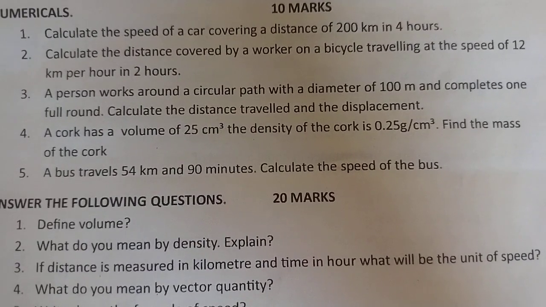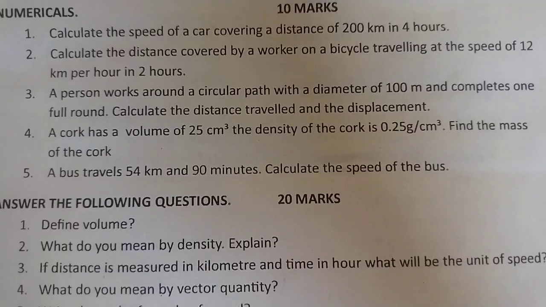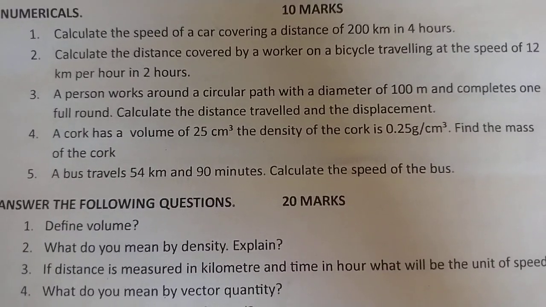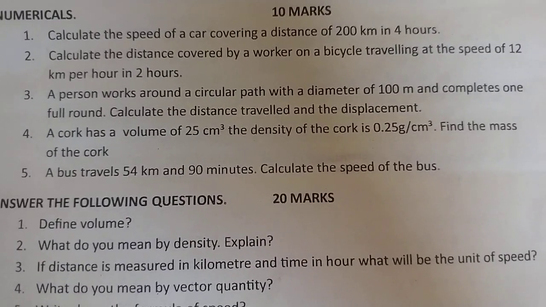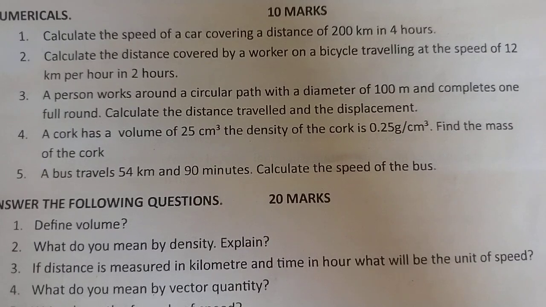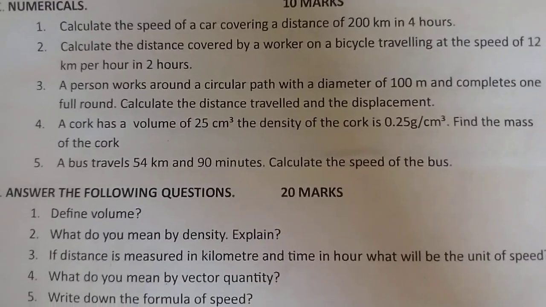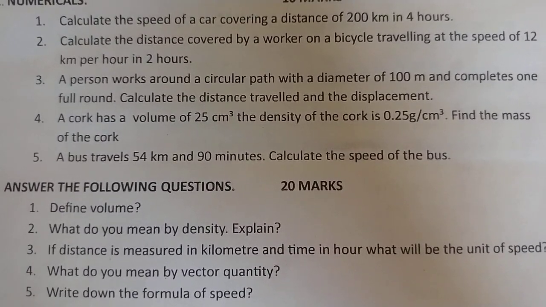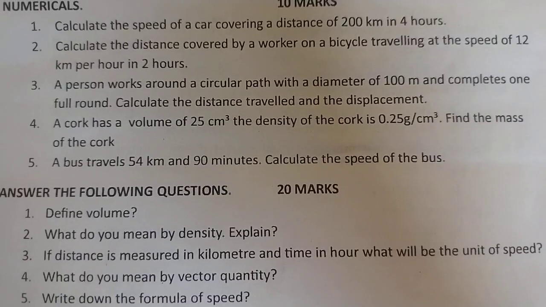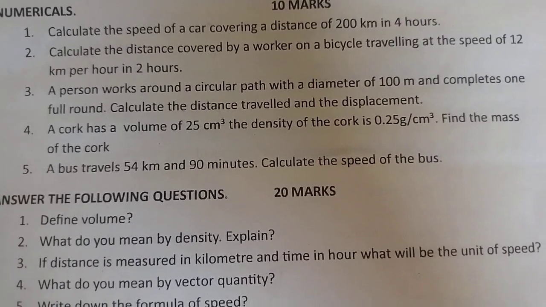Okay, next we have question number 3. A person walks around a circular path with a diameter of 100 meter and completes one full round. Calculate the distance traveled and the displacement. In this question, first we need to understand what the question is saying.